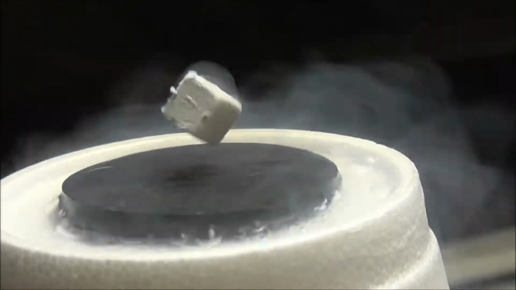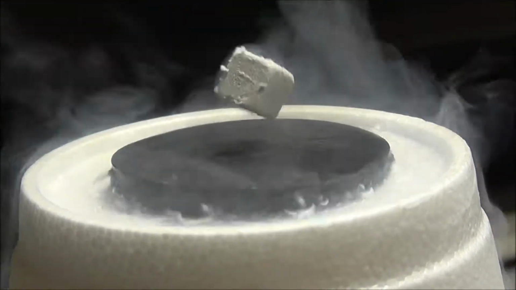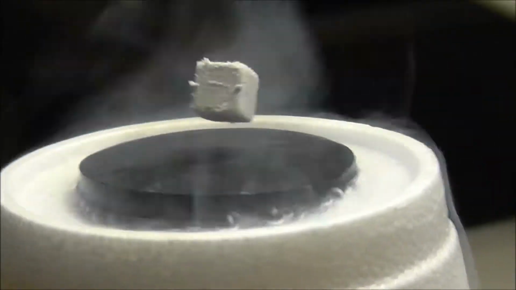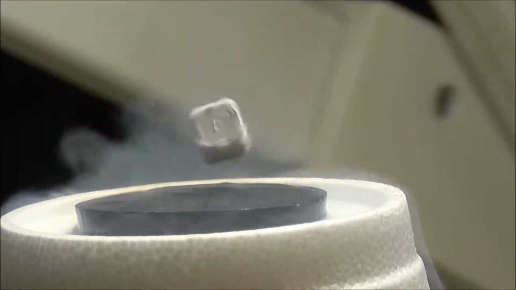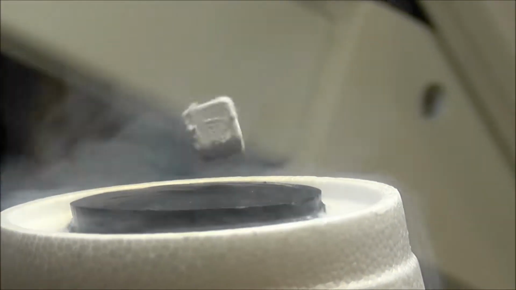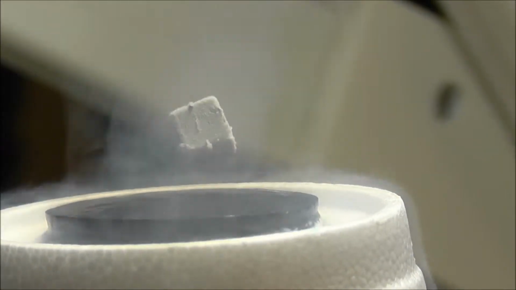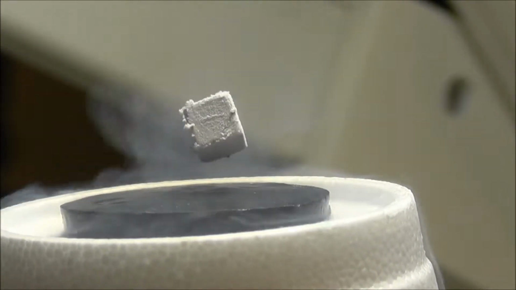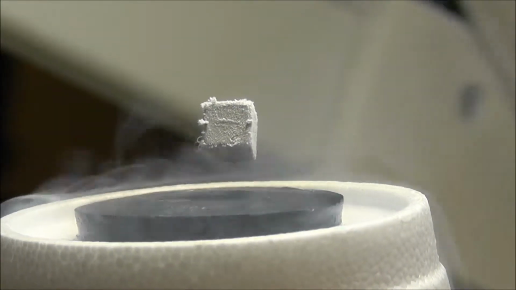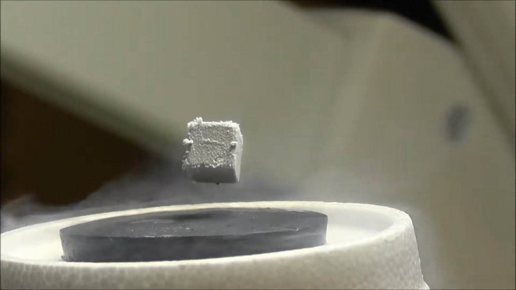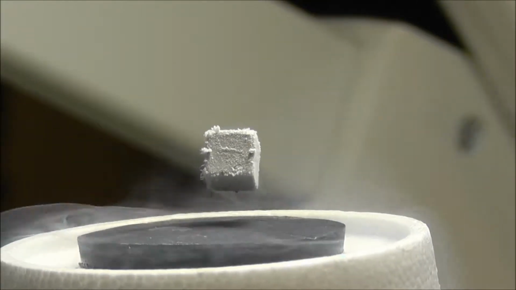Got like the perfect angle. Need some more liquid nitrogen. Using the volume control you can zoom. I like how now the magnet thing is white and it used to be shiny and silver, all metallic looking. Water's condensing on it, so it's because it's so cold.